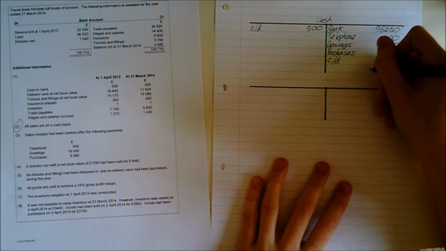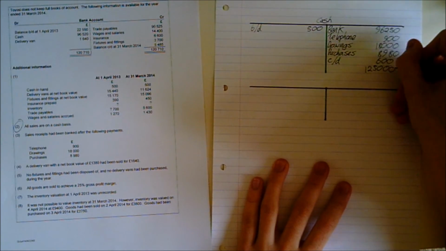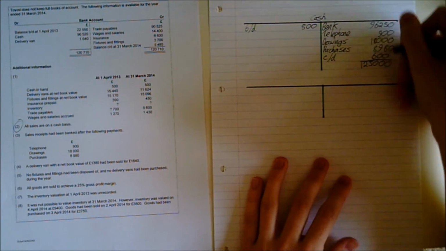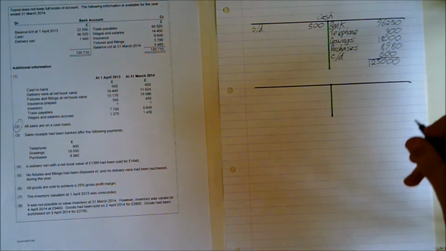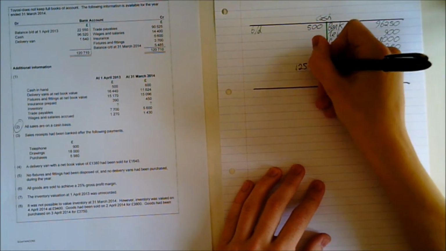So that comes to, I believe, 125,000. So the total of all of those is 125,000. So in a T account, obviously, we need both sides to equal each other.